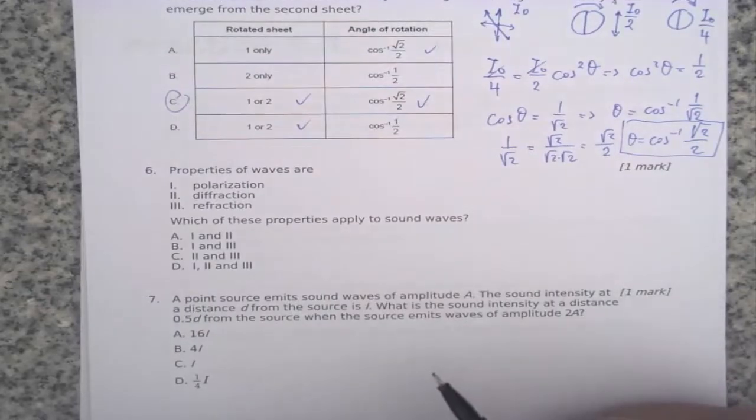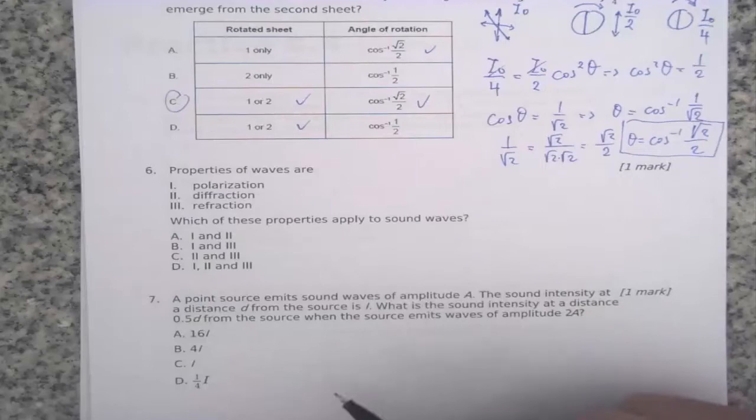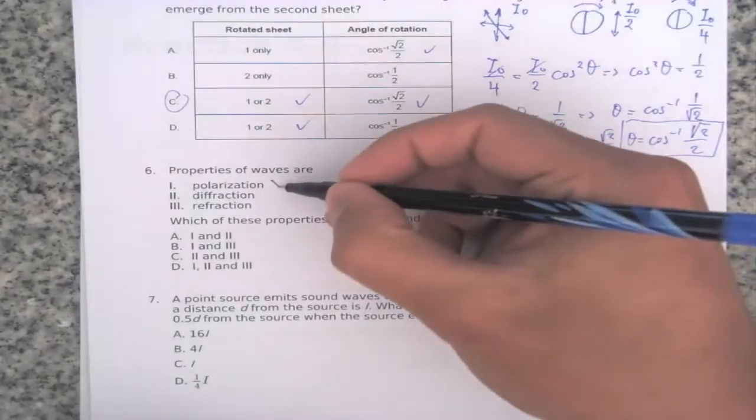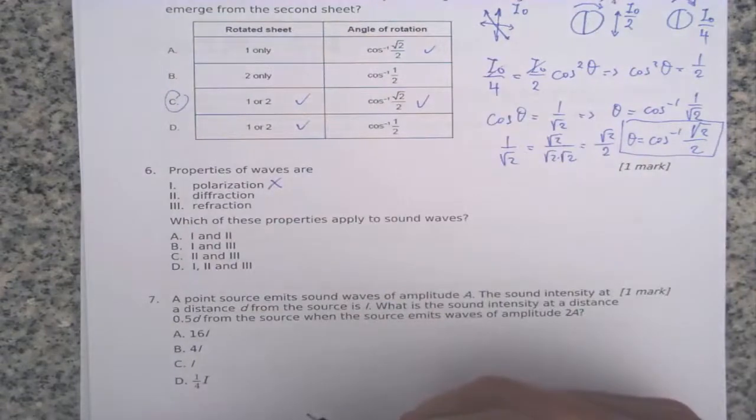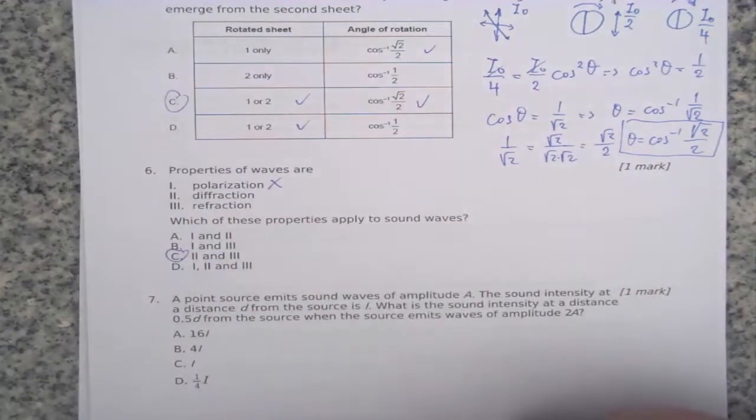Number 6. Properties of waves are polarization, diffraction, and refraction. Which of these properties apply to sound waves? So sound waves, as I said before, are longitudinal waves, so polarization doesn't apply. So the correct answer here, of course, is C, only diffraction and refraction.